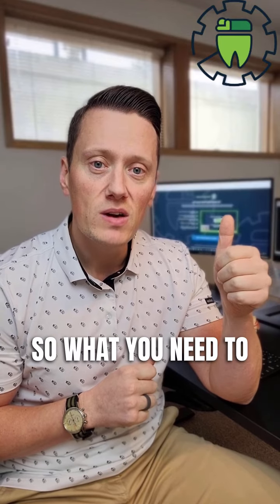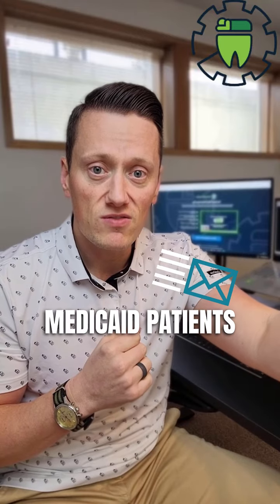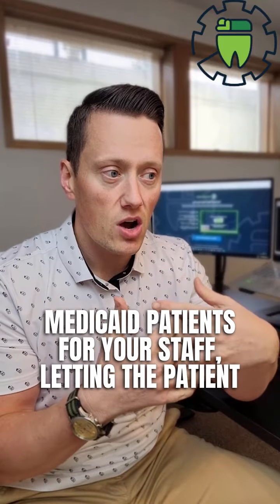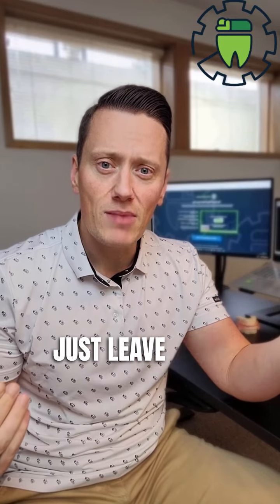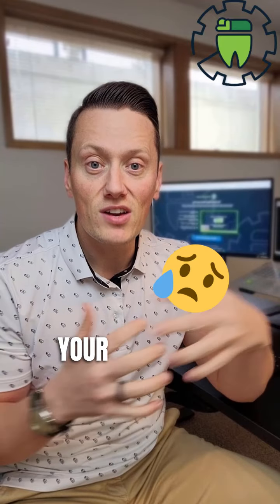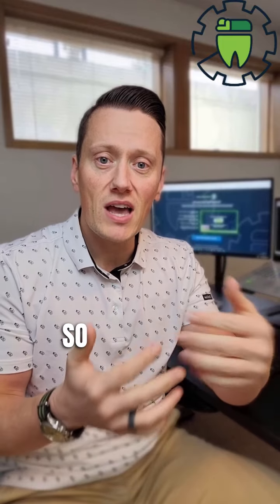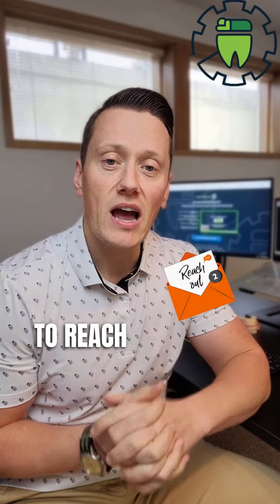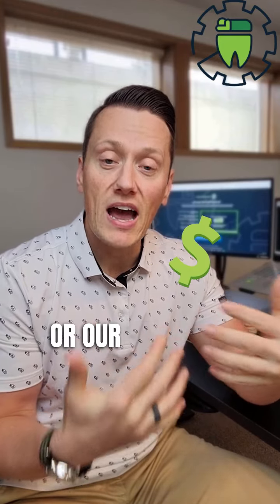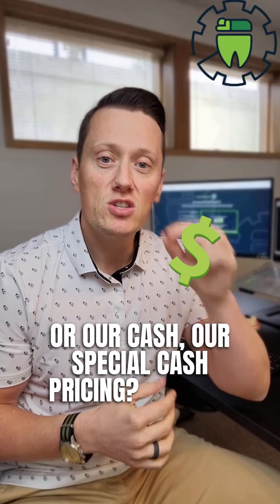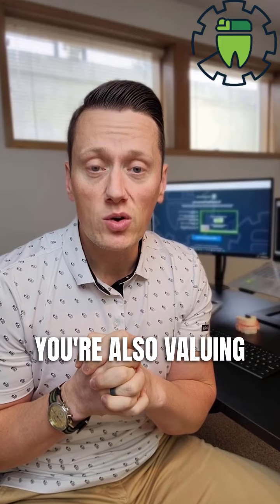So what you need to do is have some sort of automation in place that communicates with those Medicaid patients for your staff, letting the patient know that their insurance doesn't cover this treatment. And also, you don't want to just leave them high and dry, say, sorry, you're out of luck, your insurance doesn't cover this, but you want to communicate your desire to help them. So you ask the question, would you like us to reach out and discuss our financing options or our special cash pricing? Do that. You still value the patient, but you're also valuing your staff's time.